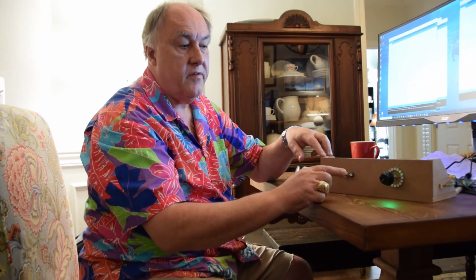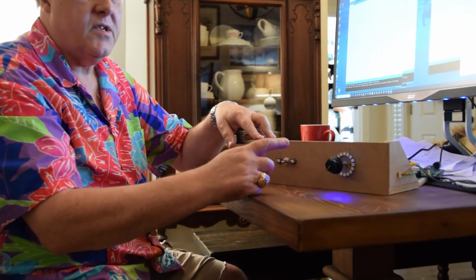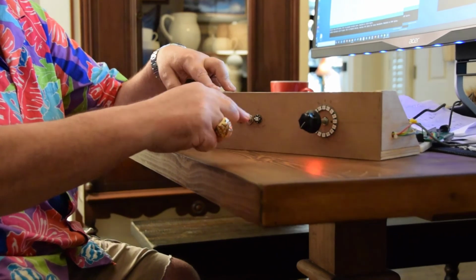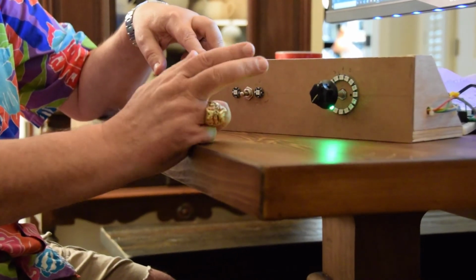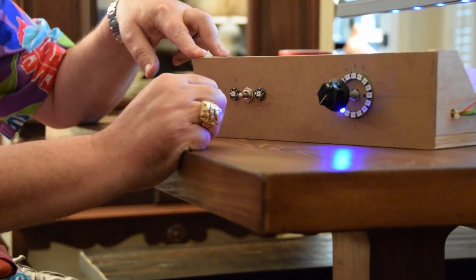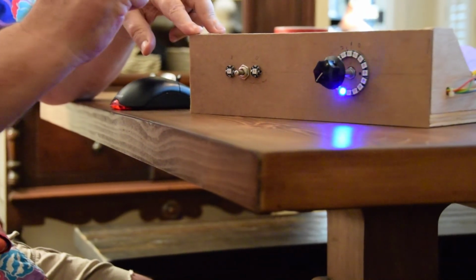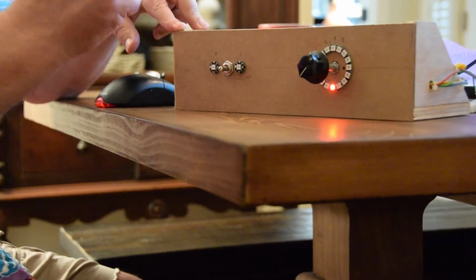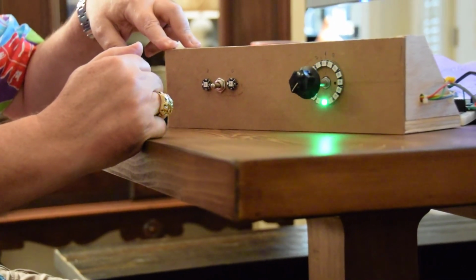This is just a very simple modification on our previous sketch. In this case we're just rotating the pixels anti-clockwise, but that does require us to use a slightly different equation to calculate which is the previous pixel compared to the one we're currently lighting up.